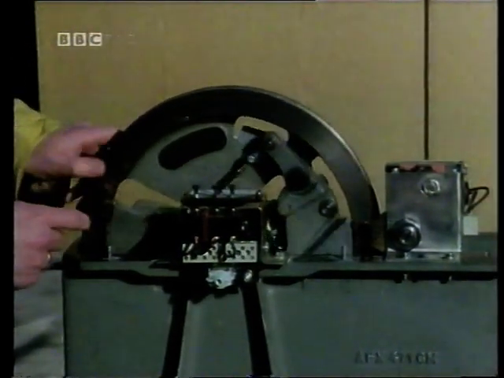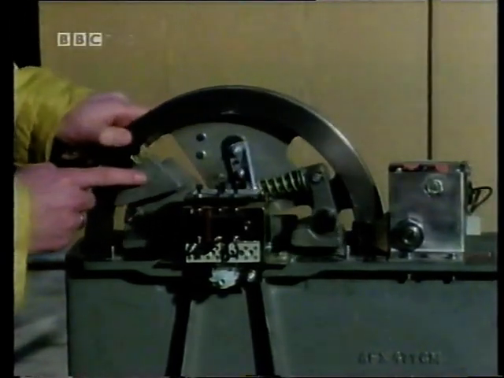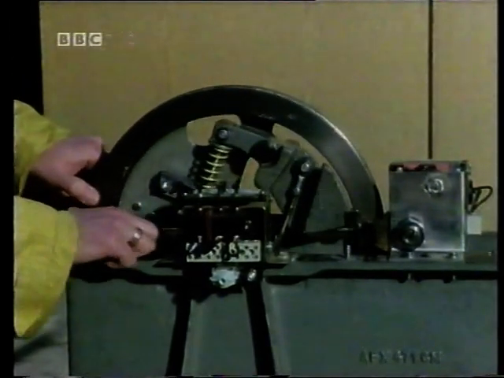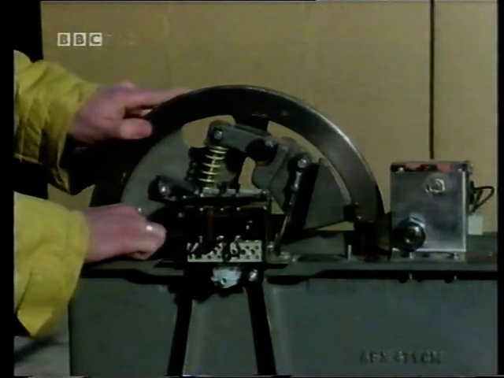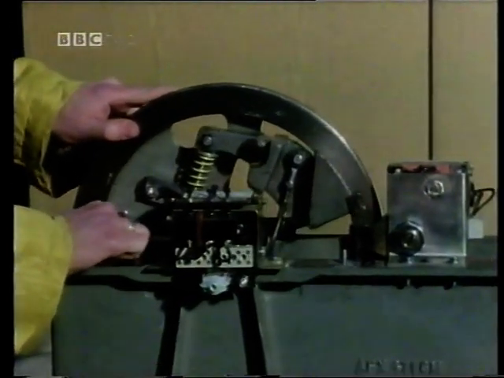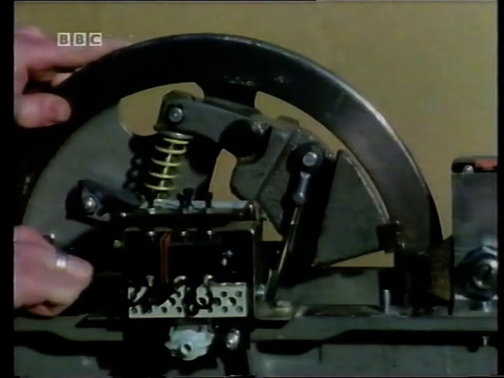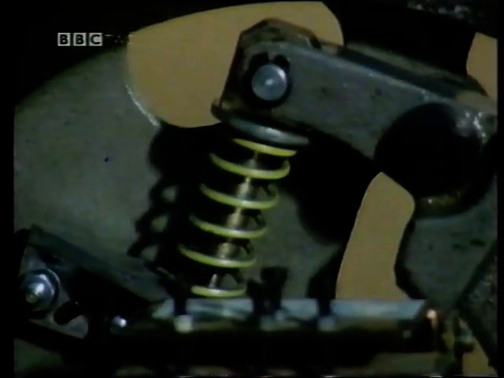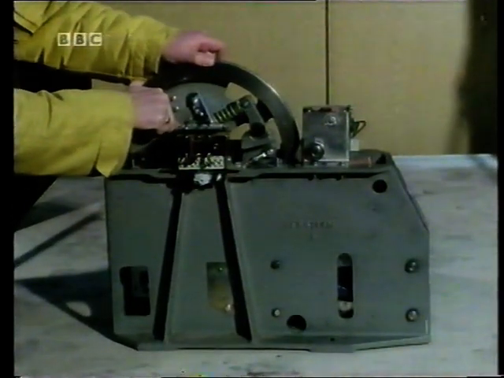2 flyweights here and here move away from the center of rotation against a spring. And at extreme overspeed conditions, they trip the safety device that locks the car against the guide rails.